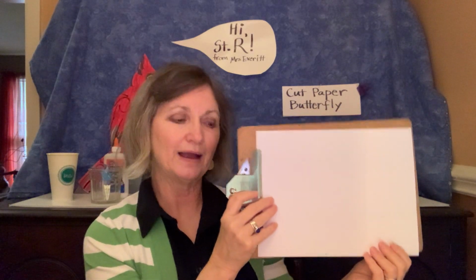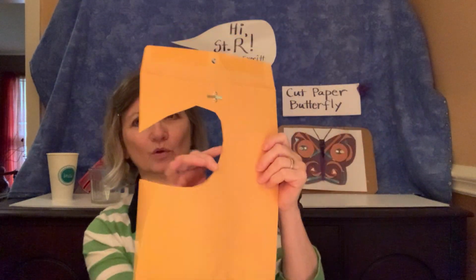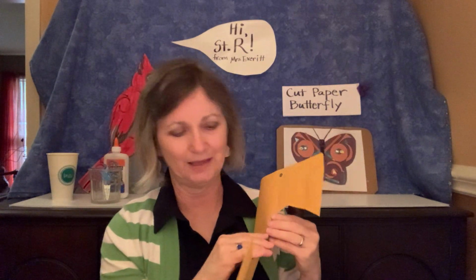Now we're ready to start. I've chosen to use a plain piece of copy paper from my computer printer. That will be the background that I'll put my butterfly on. For my butterfly wings, I think I will try this old mailing envelope. It's got a nice fold already there. If you're not using an envelope, of course you know that for symmetry cutting, you just gotta fold your paper in half, give a good crease, and you can cut for symmetry.